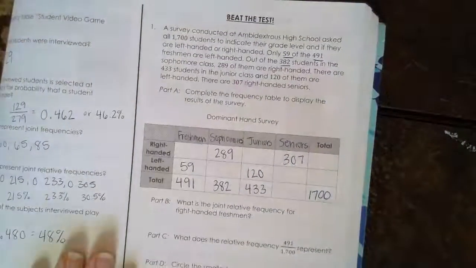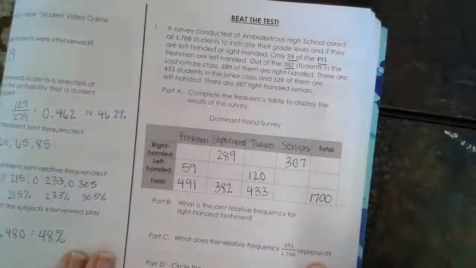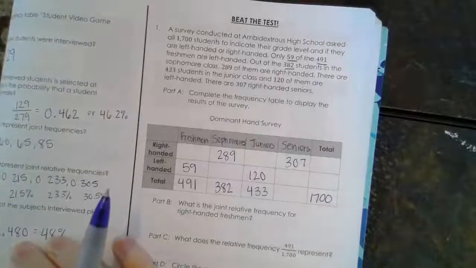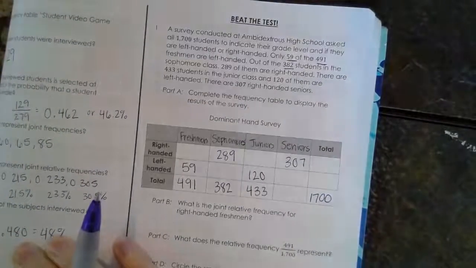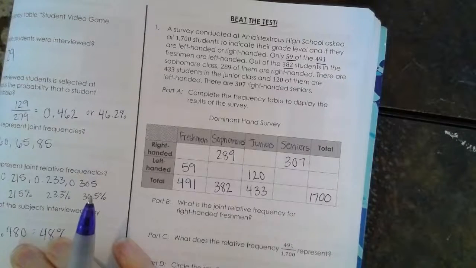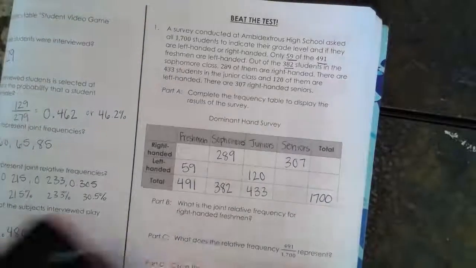Do you have any ideas as to how we could find it? I hope so. So if there are 491 freshmen total and 59 of them are left-handed, well, if they're not left-handed, they're either right-handed or ambidextrous, and we're assuming that none of them are ambidextrous, which is ironic since that's the name of their school.